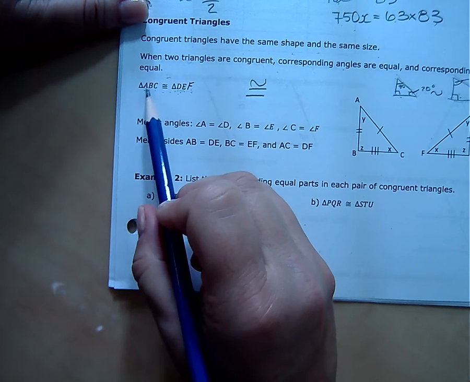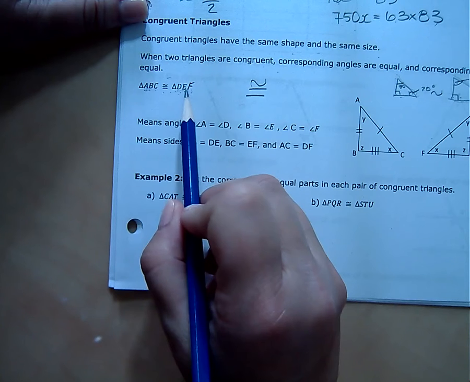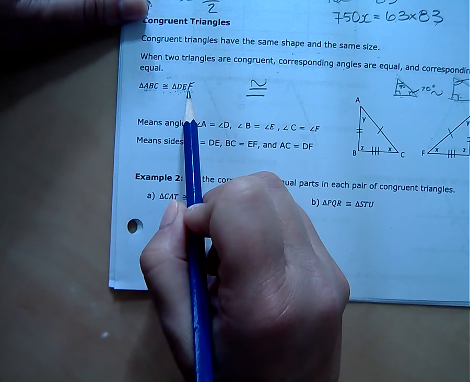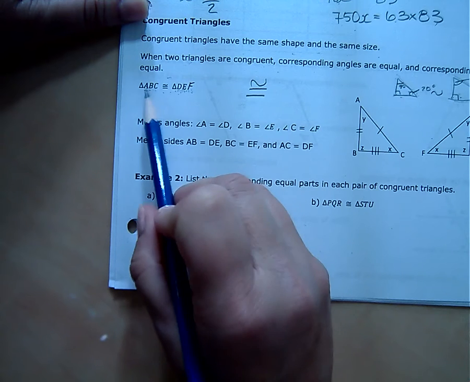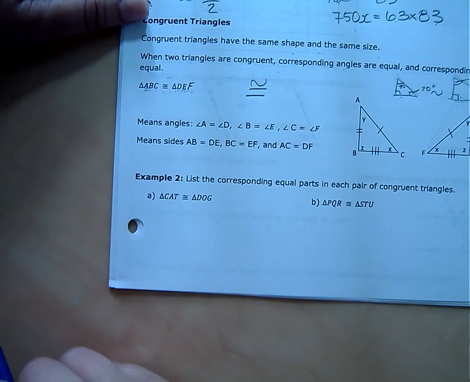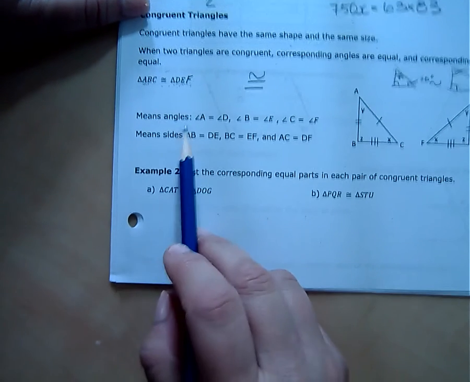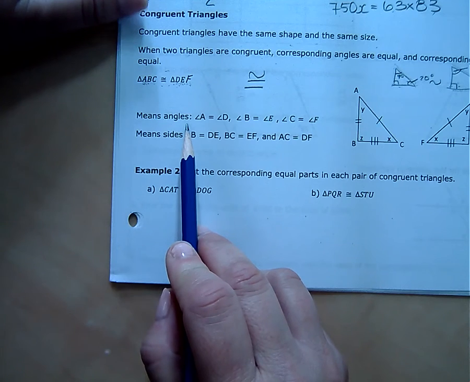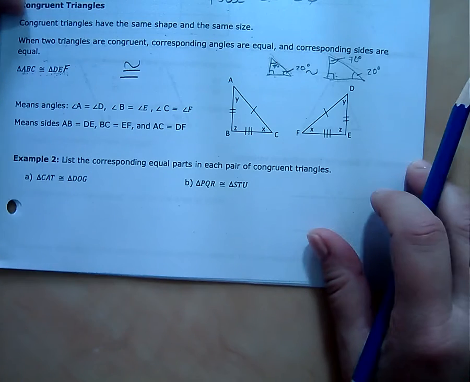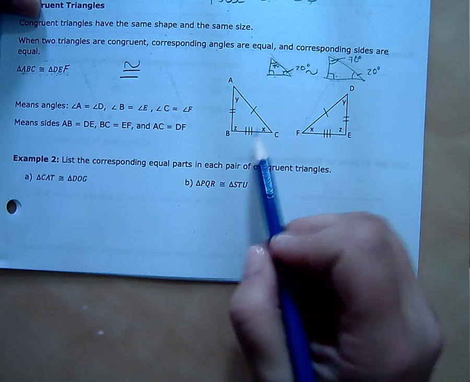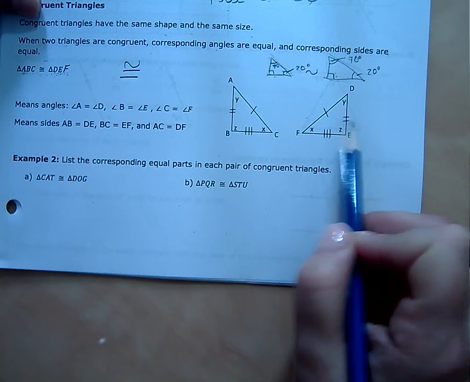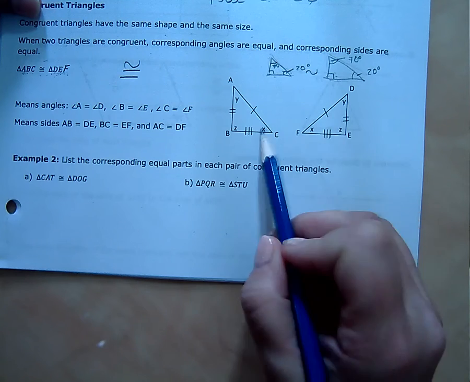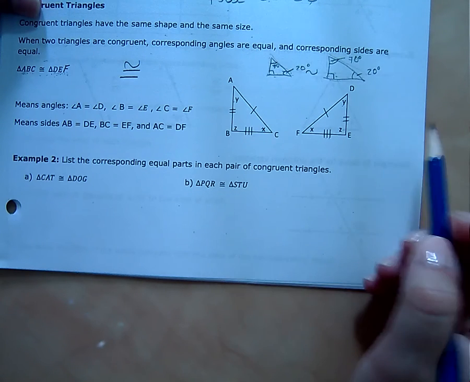So again, these will be given to you, or you will put them in order based on what you see, but you should be able to read from here what's equal to what angle-wise and length of side-wise, as they've said right here. Okay, sometimes you see symbols like this, where you see 3 ticks equals 3 ticks, 2 ticks equals 2 ticks, 1 tick equals 1 tick, X equals X, Y equals Y, Z equals Z, and so on.